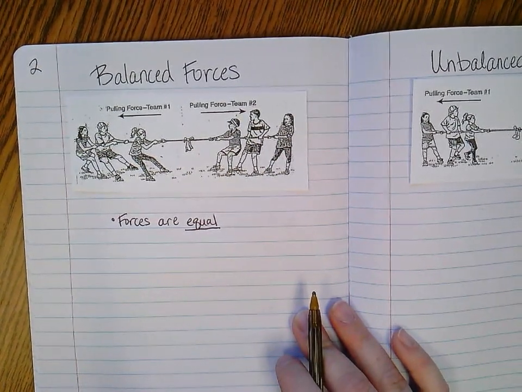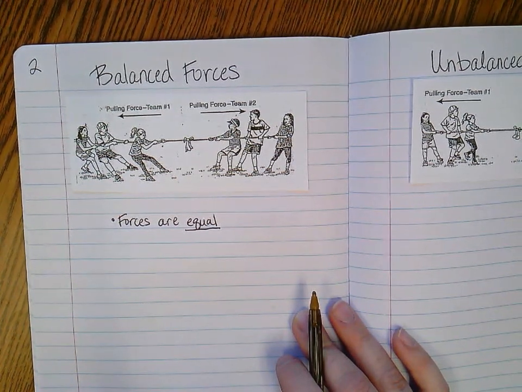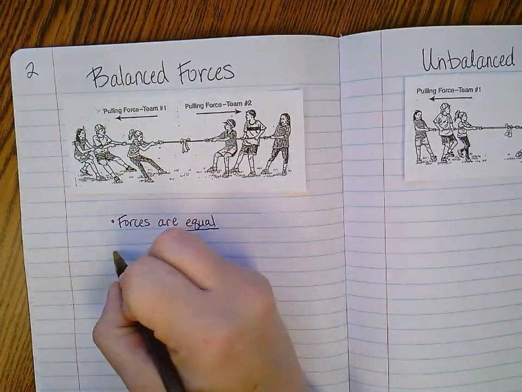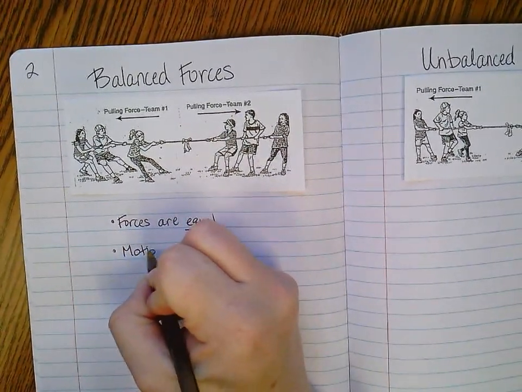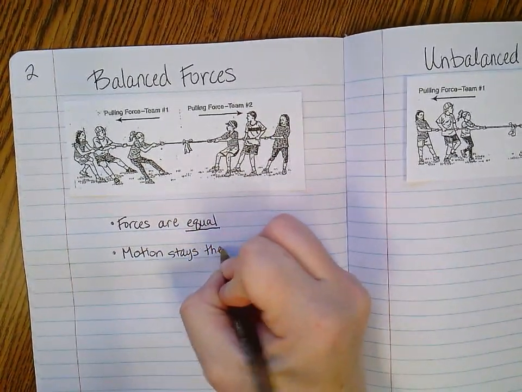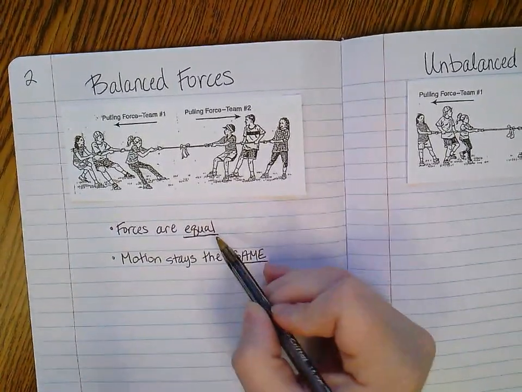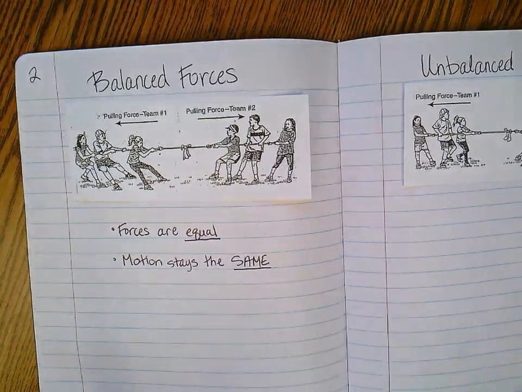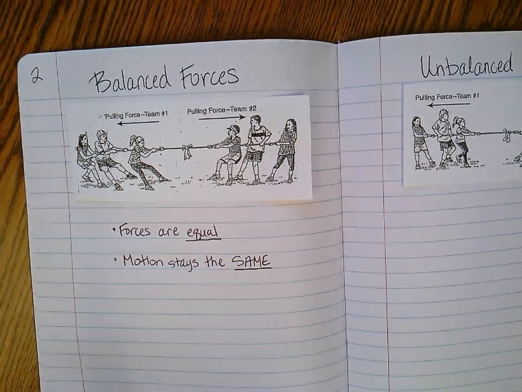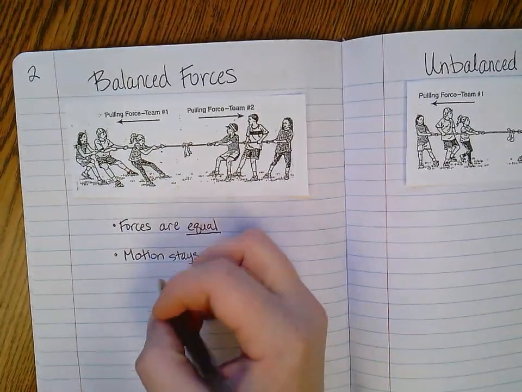As we talked about yesterday, and as you saw in the PhET simulation, forces determine an object's motion. So when the forces are balanced, the motion stays the same. So we're going to write motion stays the same. That's our key word there. Think that equal means the same, and here the motion is staying the same. So when we have equal forces, the motion stays the same. So if it's not moving, it's going to continue to be not moving.